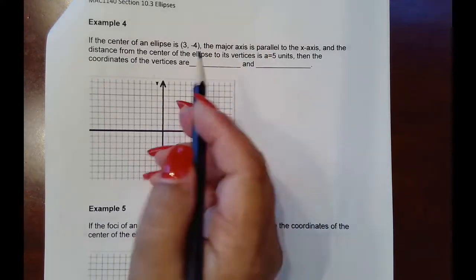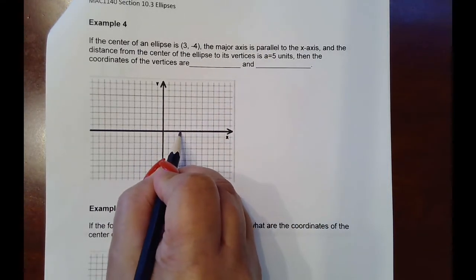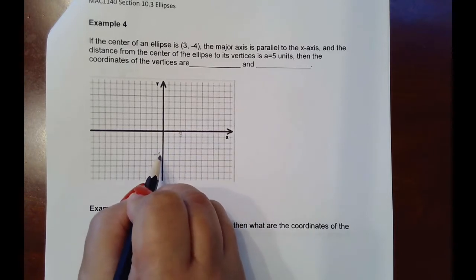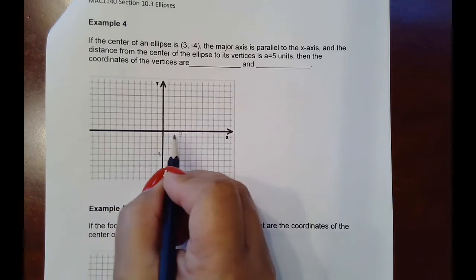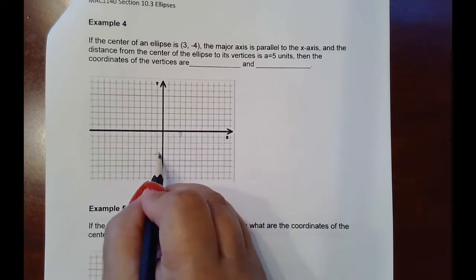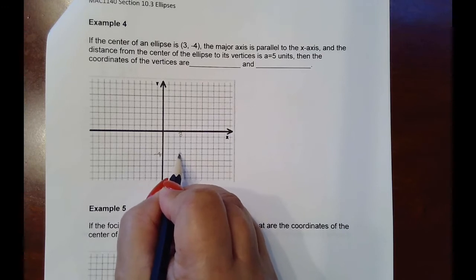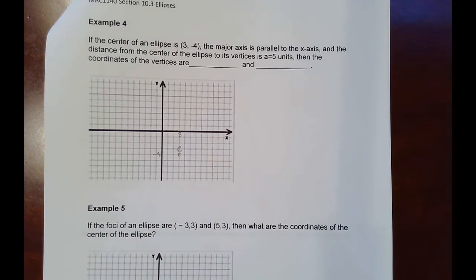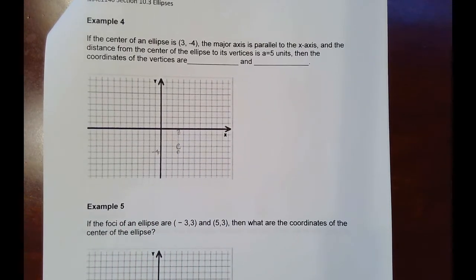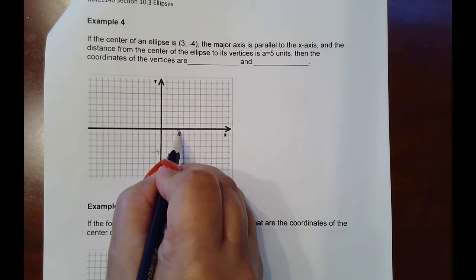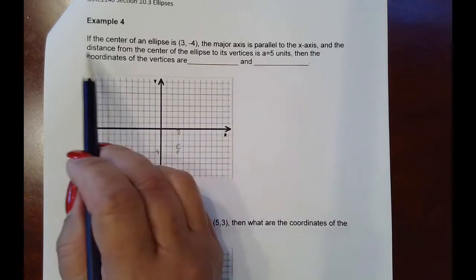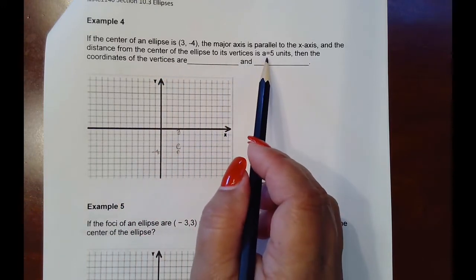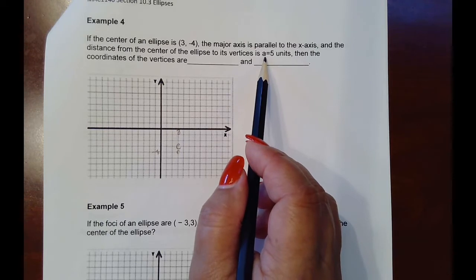Okay, so let's plot (3, -4). This will be 3, and then this will be -4. Okay, so (3, -4). This means the center is no longer at the origin. Instead, they decided to give you a center right here. And I'm just going to make this look like a big C for center, because you use little c when you're talking about the distance from the center to the foci. Okay, next piece of information. Distance from the center of the ellipse to its vertices is 5 units.